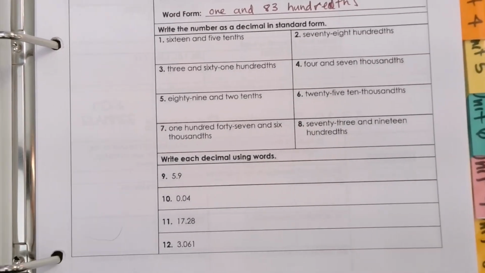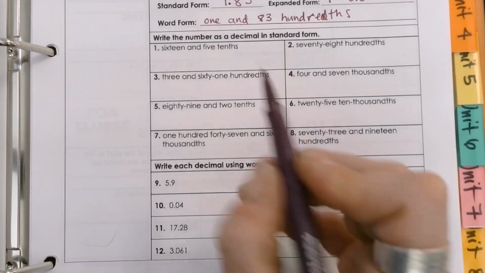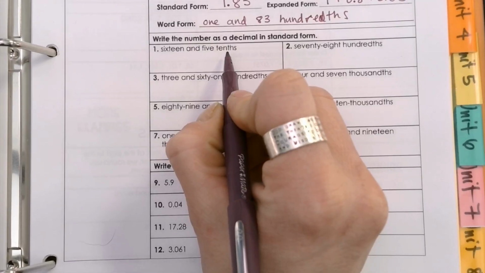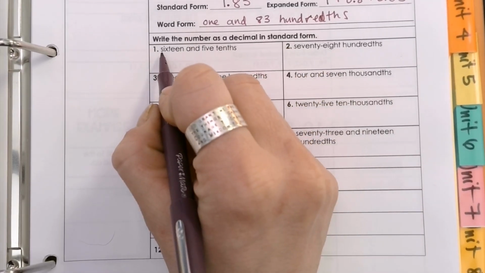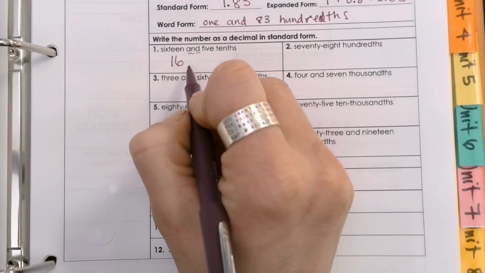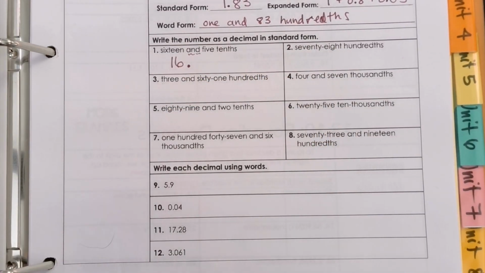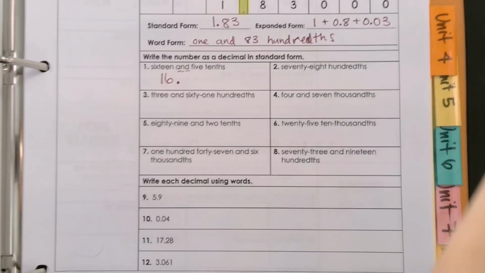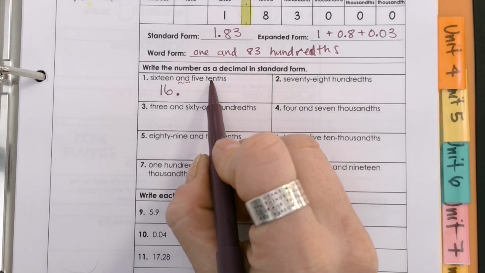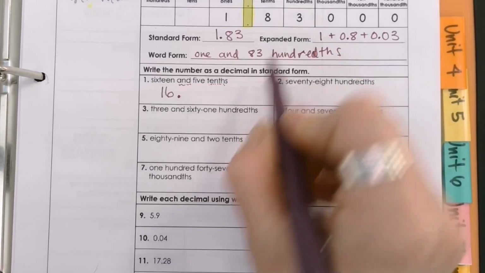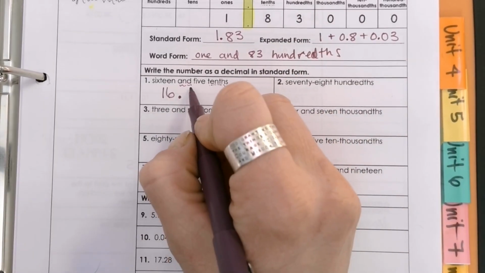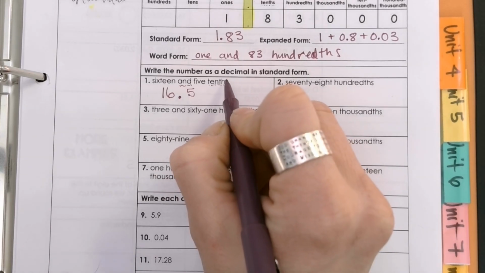So let's look at a couple examples. 16 and 5/10ths. So 16 is just 16. The word and is our decimal point. And then we have to decide 5/10ths. So here's the tenths place right there. So we're going to put the 5 immediately after the decimal. 5/10ths.